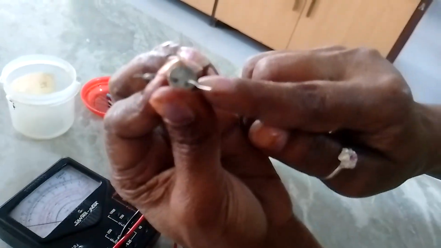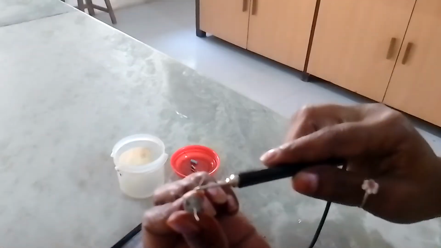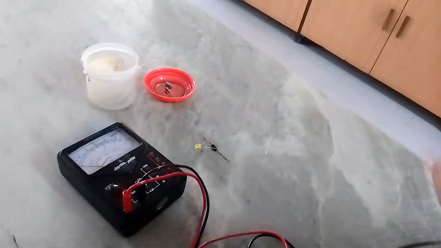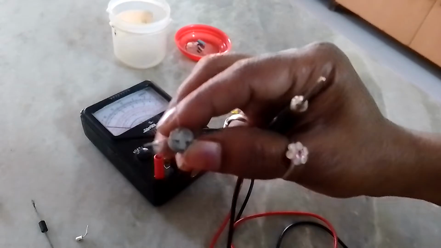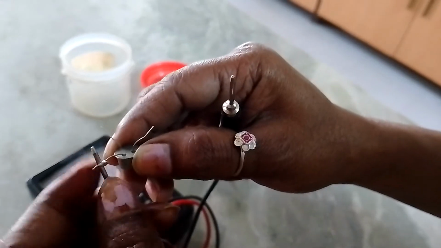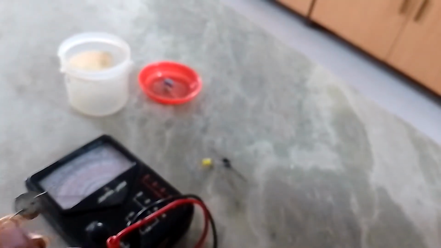Again, one more transistor is here. You can see, guys, the notch is here. The leg towards the notch is the emitter. This is the base, this is the collector. Now for the base, see, this is the base. I will connect the positive probe.